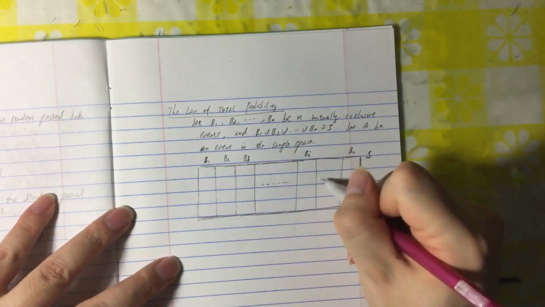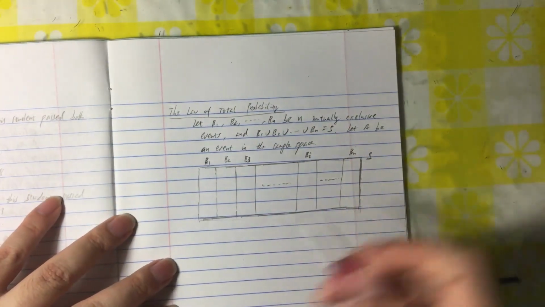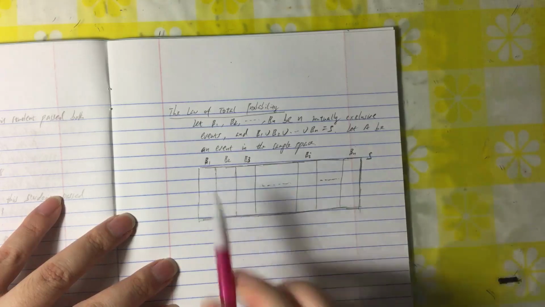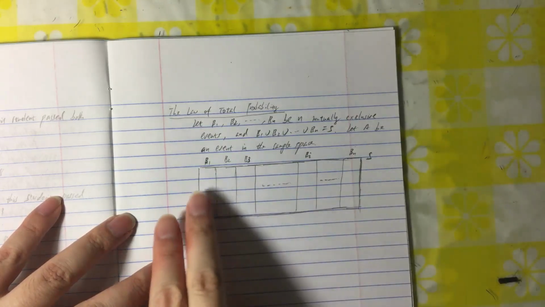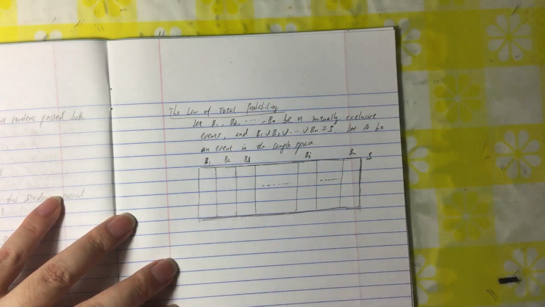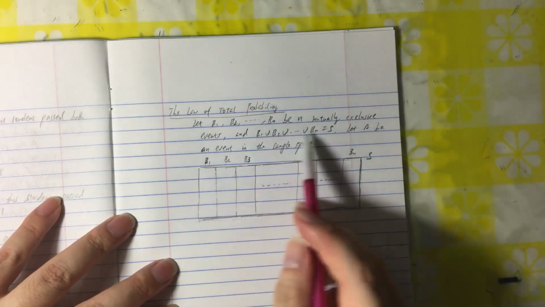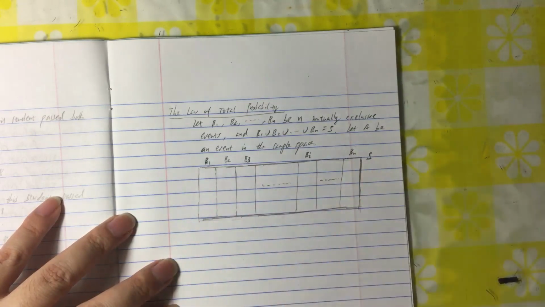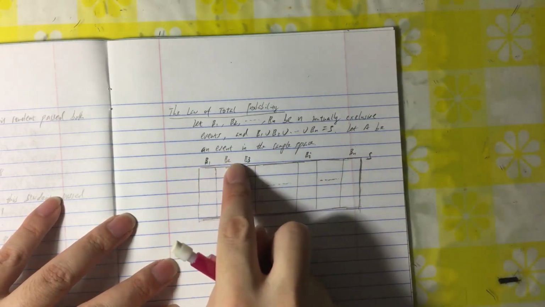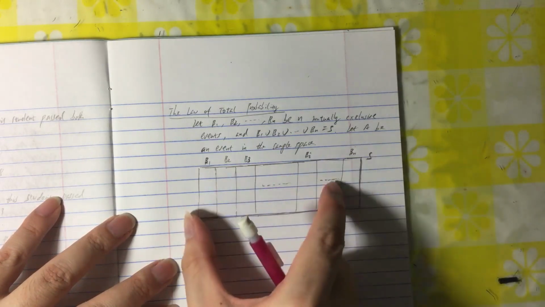That's Bi, and the last one is Bn. Assume B1, B2, Bn are mutually exclusive events, which means they have nothing in common. They are all disjoint events. And the union of the B's, if I combine all these sets together, I get the sample space.